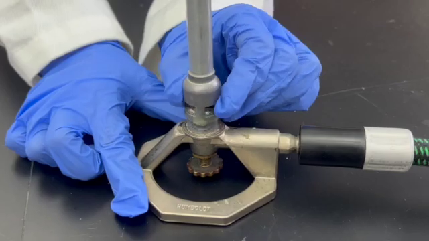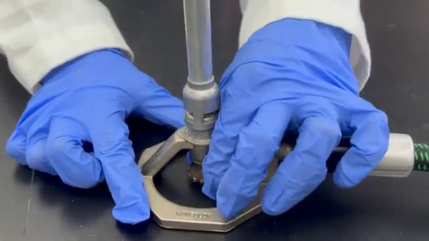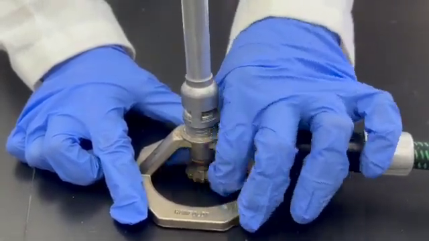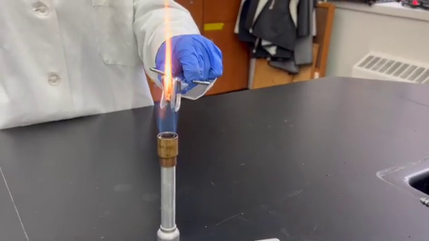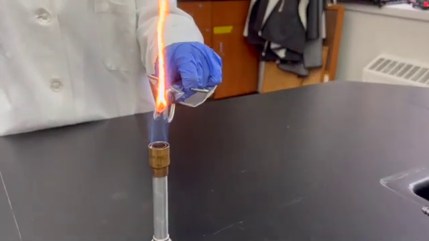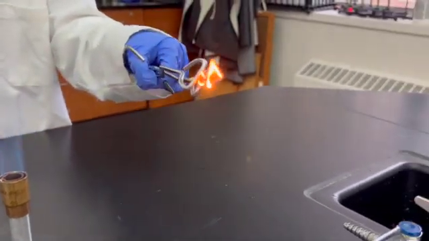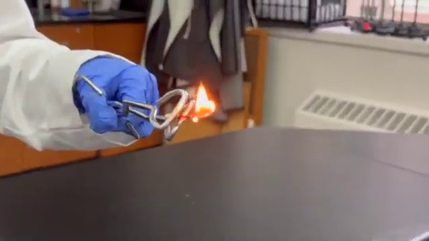You can twist these sections on the burner to adjust the color and the size of the flame. Use the crucible tongs to hold a piece of wood splint directly over the flame. Remove the splint from the flame and observe what happens. Run cold water over the splint and then discard it.